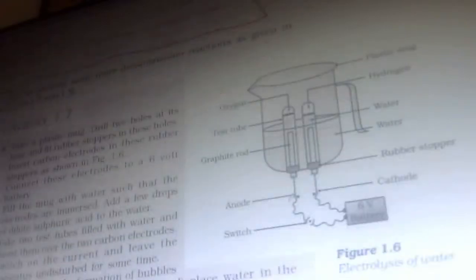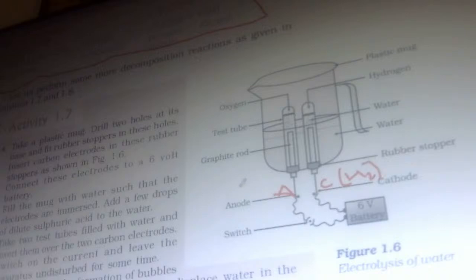Now this is electrolysis. Cathode, anode. Here it is hydrogen, and here it is oxygen. But they've drawn it wrong in the image. They've shown more bubbles of hydrogen here, but it's actually supposed to be on the other side, where there is more.